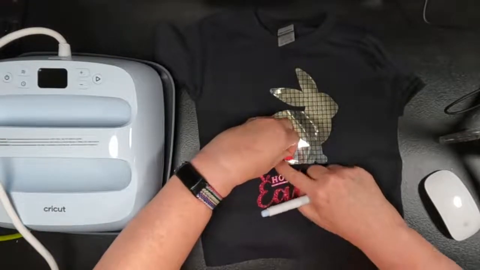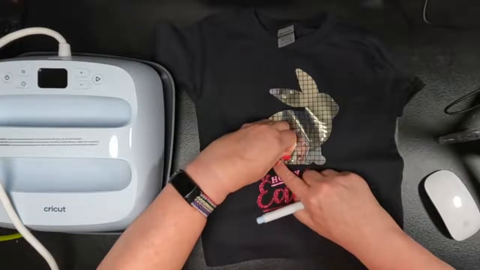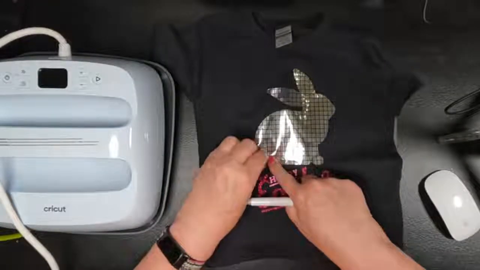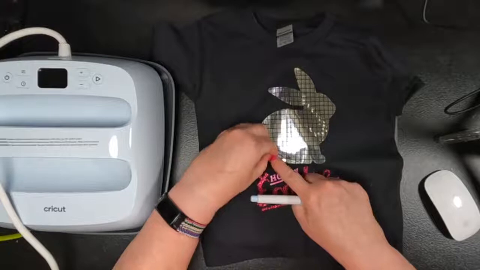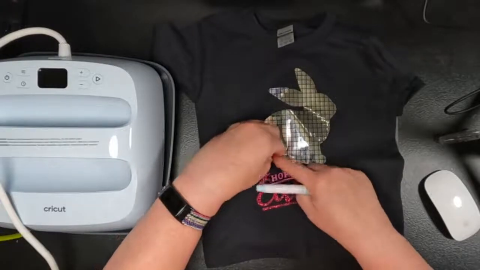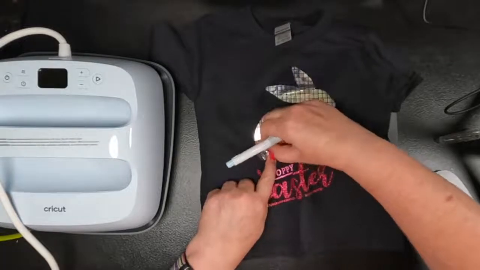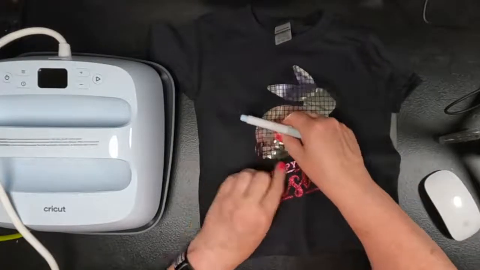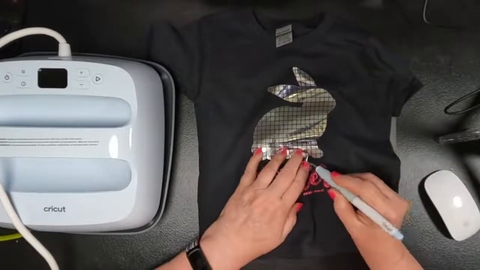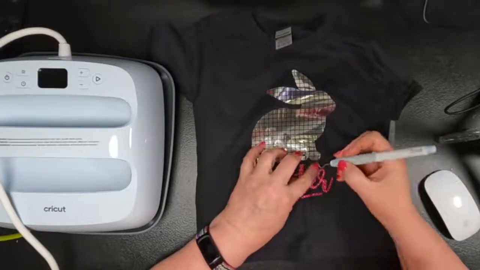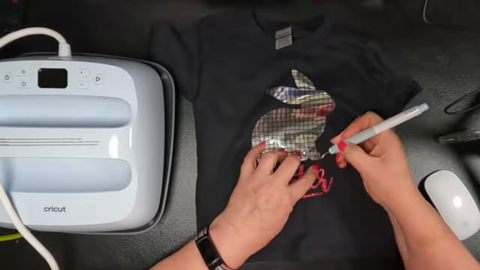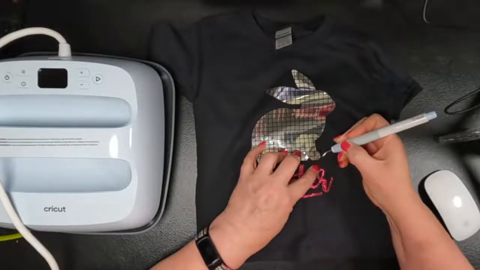And I'm just working it, pushing down. I've got it still on my easy press mat. To me, that's easier because it's sticky. We're just going to get it started. And see, mine ripped right there, but it's not a big deal. Just going to get it to lift up right here.